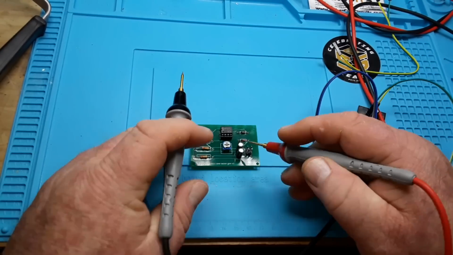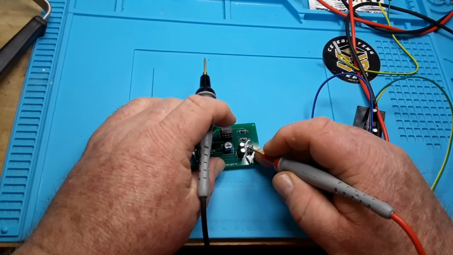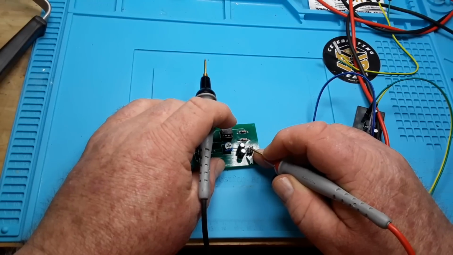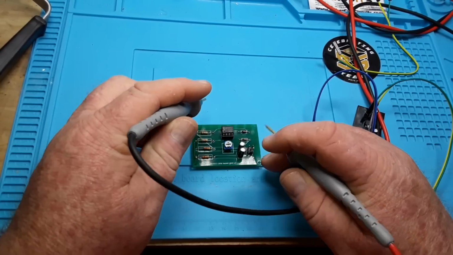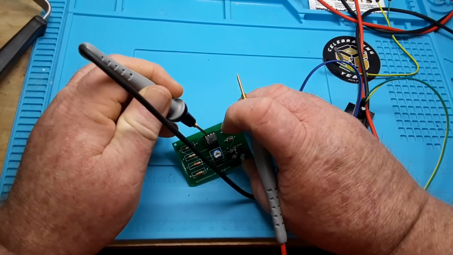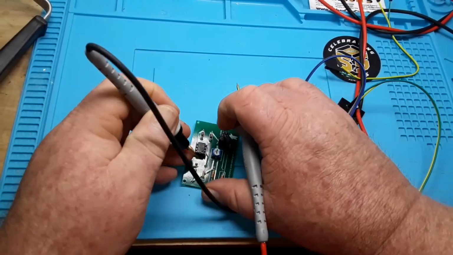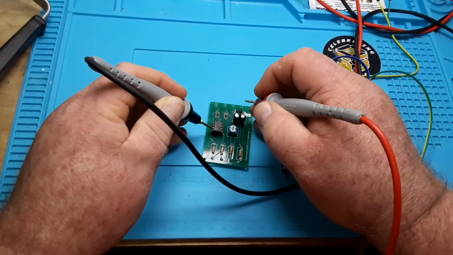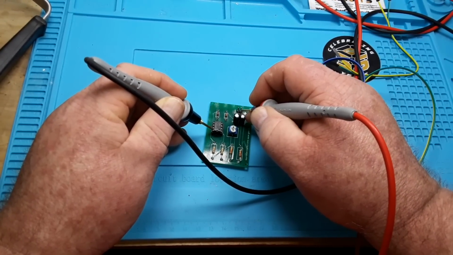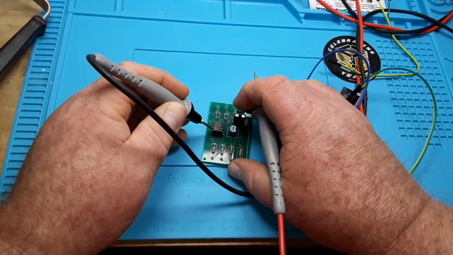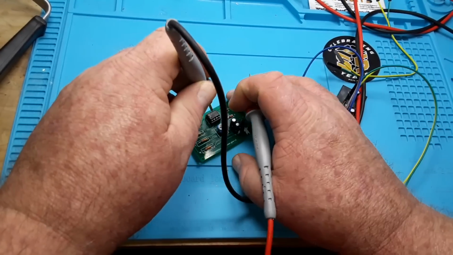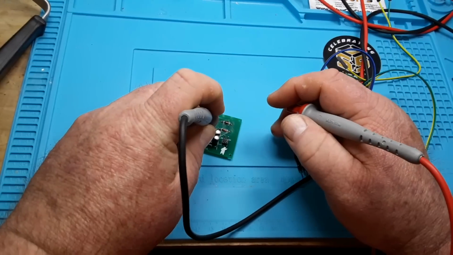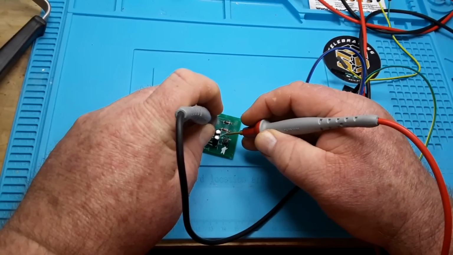Okay, so pin 1 is my positive voltage. That should go to pin 7 on the op amp. Good. Then my negative voltage should be pin 4, right here.